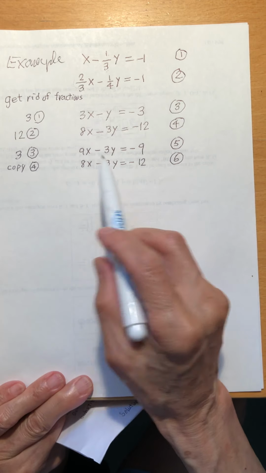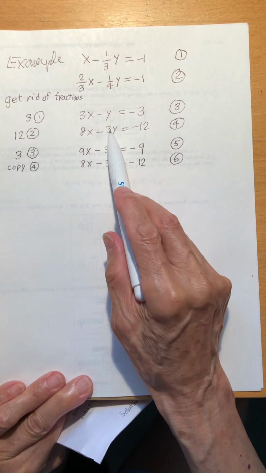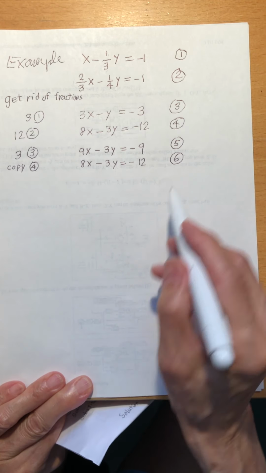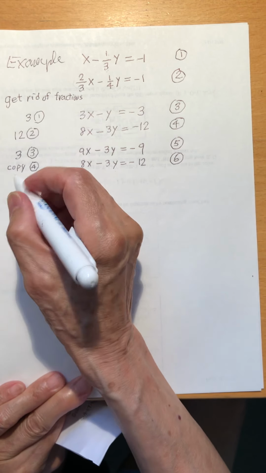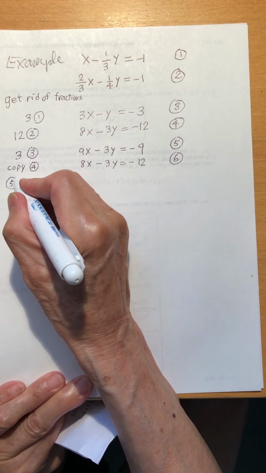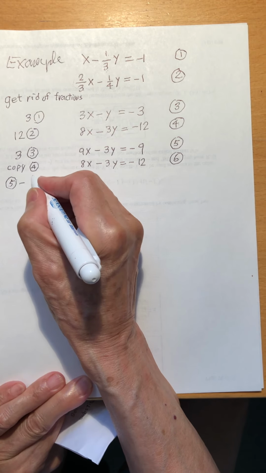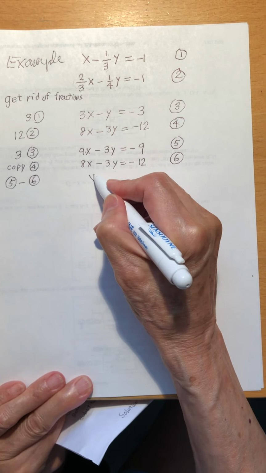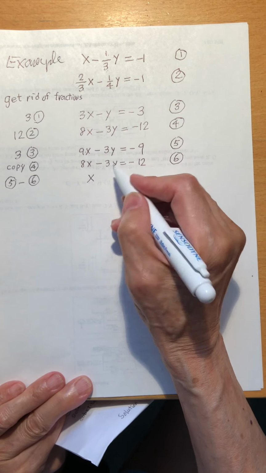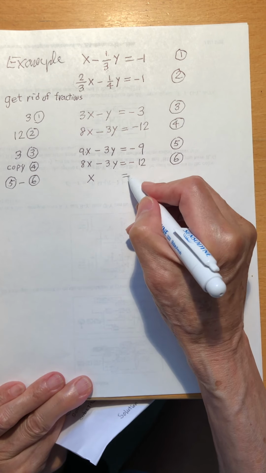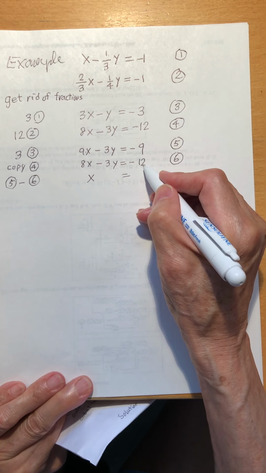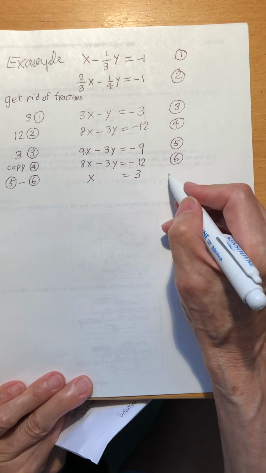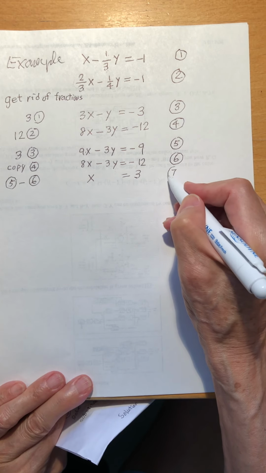Then the next step is to eliminate y. I choose y to be eliminated. So how do you eliminate y? You just subtract: equation 5 minus equation 6. This minus that, I have x. This minus that, y is gone. This minus that is 3. So I have the answer, x is 3. I call this equation 7.